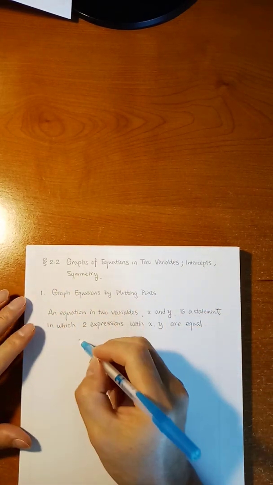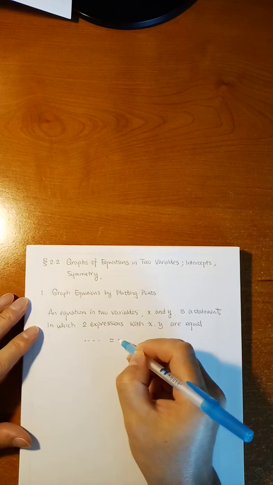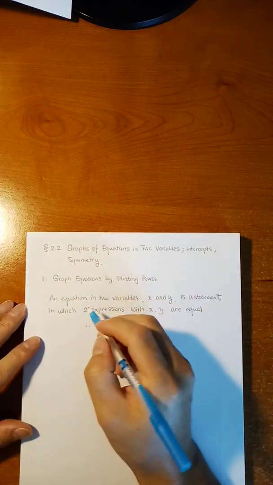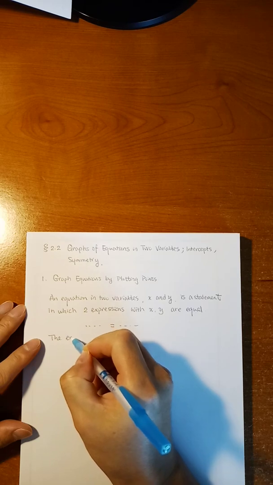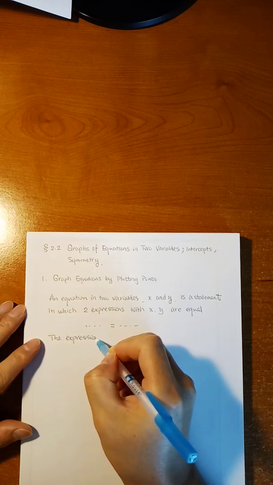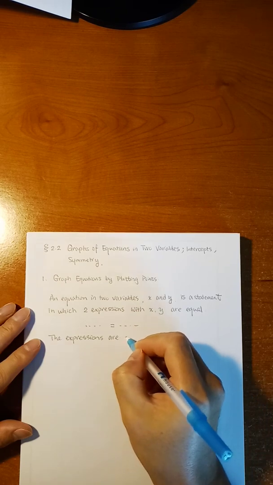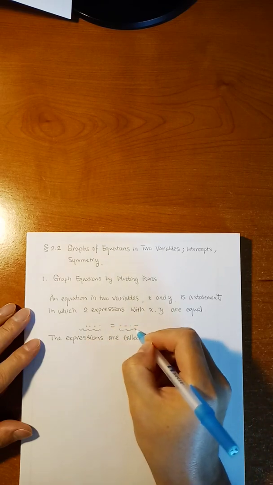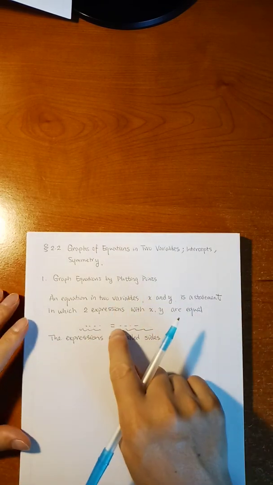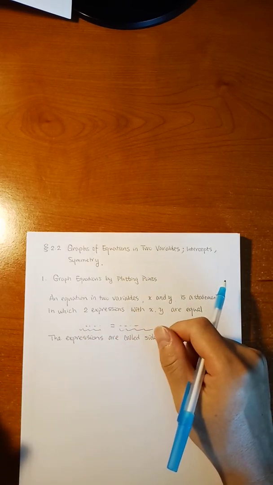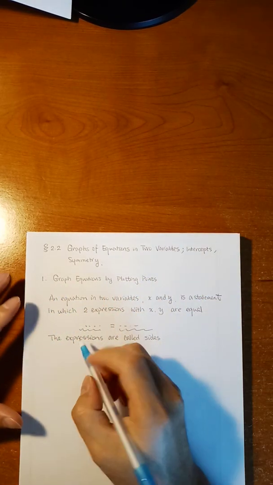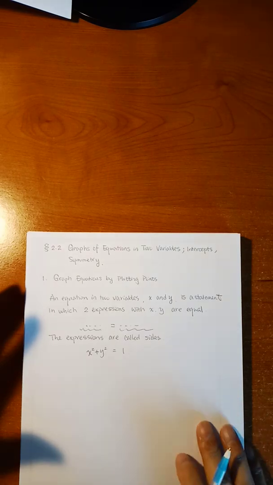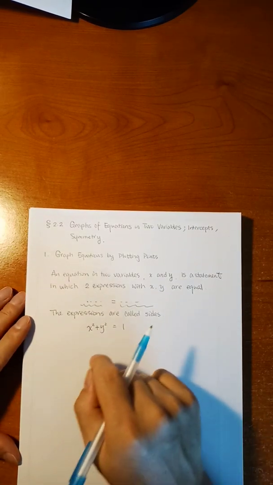For example, something about x, y on the left is equal to something about x, y on the right side. The expressions are called the sides. So this is the left-hand side, this is the right-hand side. When we talk about the side, it is with respect to the equal sign. For example, x squared plus y squared is equal to 1. This one is an equation. It's not a function, it's an equation.